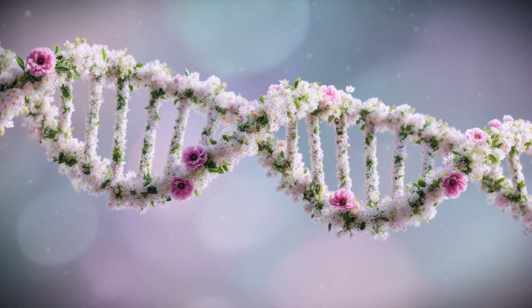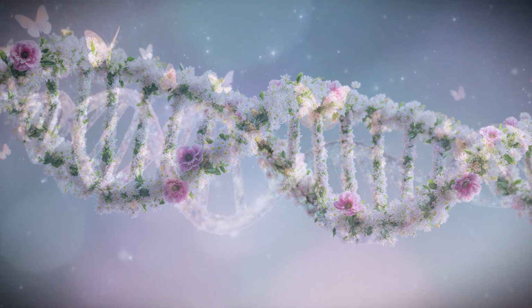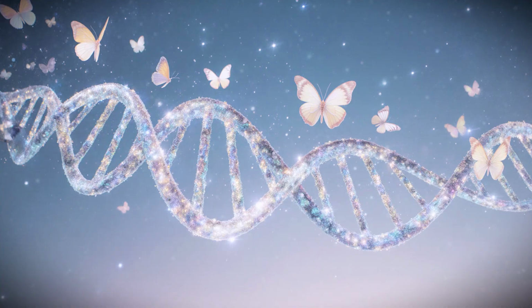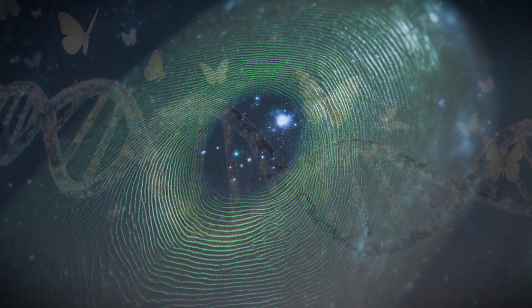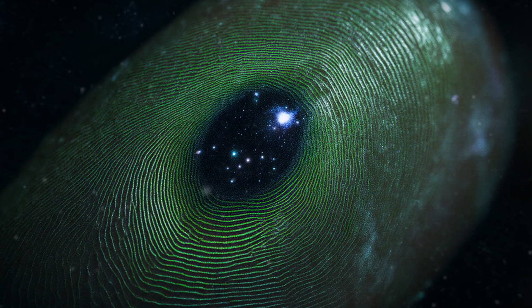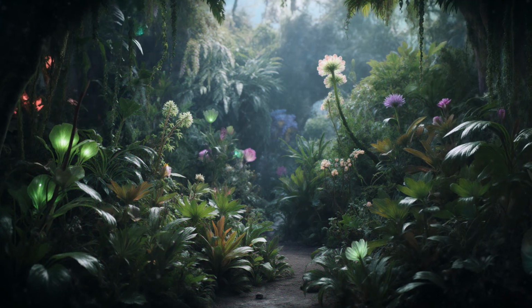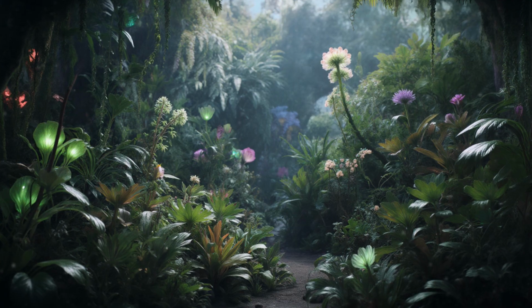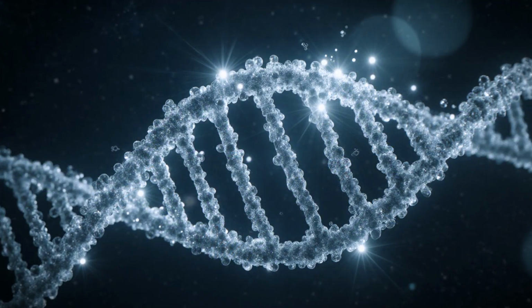The draft sequence was announced in June 2000 with approximately 90% coverage, and the complete sequence was finished in April 2003, 50 years after Watson and Crick's double helix structure determination. The finished sequence had error rates below 1 error per 100,000 bases and gaps totaling less than 1%, representing extraordinary accuracy and completeness. The achievement demonstrated the power of large-scale scientific collaboration and technology development.